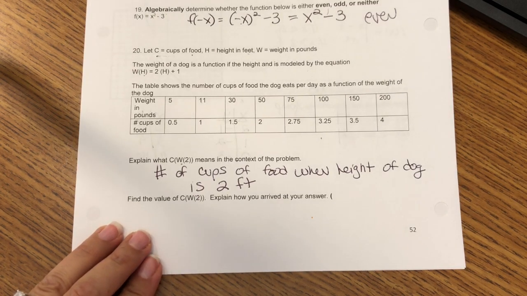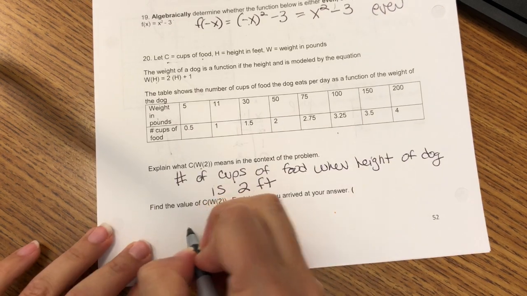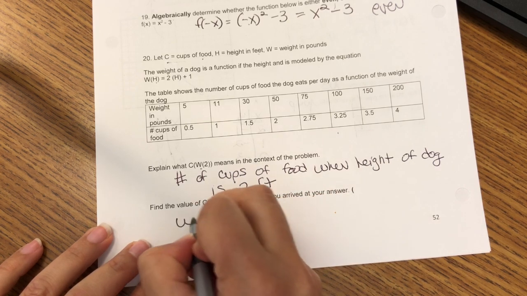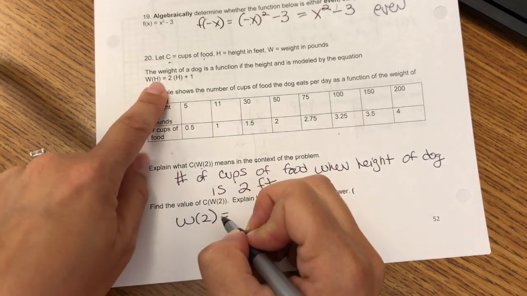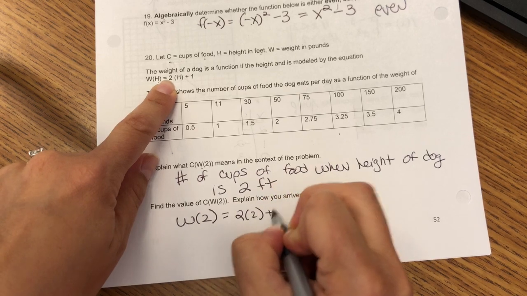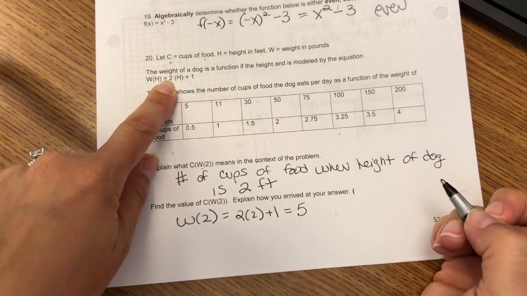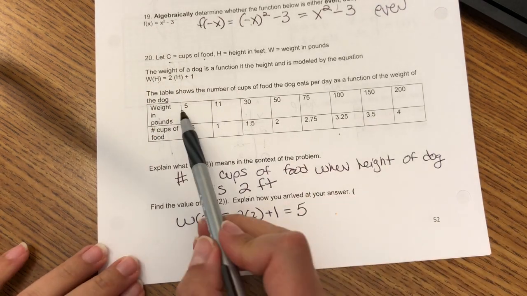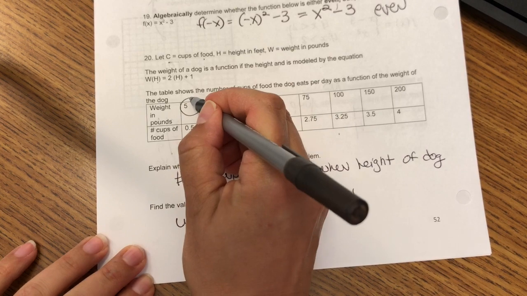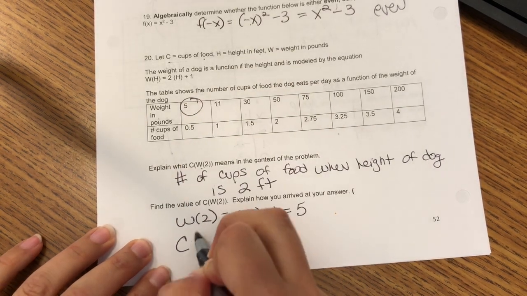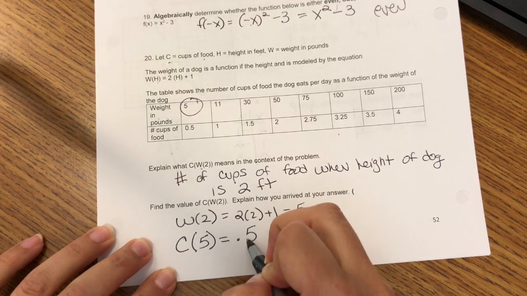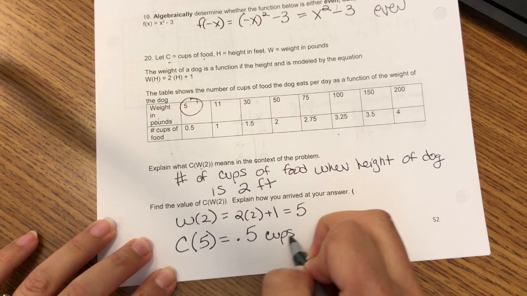Find the value of C of W of 2. Well, first let's find weight of 2 using this function. That's 2 times 2 plus 1 for 5. So then if I go to the weight in the table of 5, that's right here, the cups for 5 pounds is 0.5 cups of food.